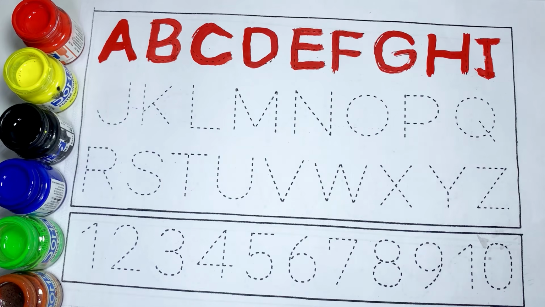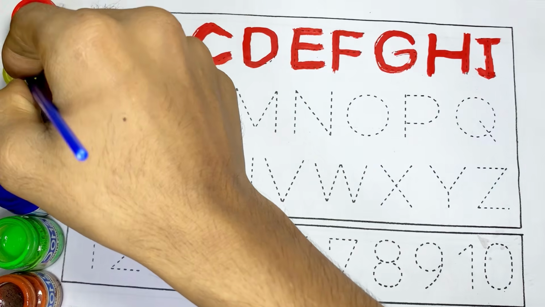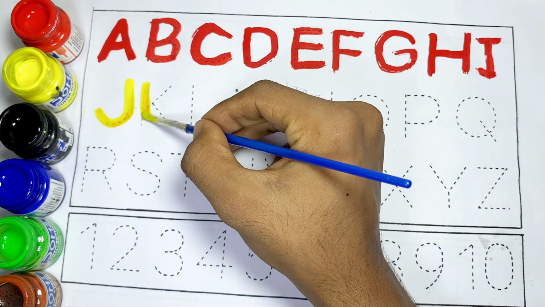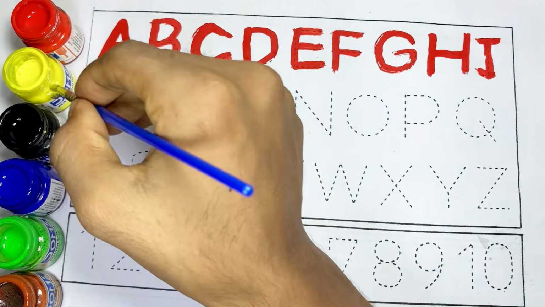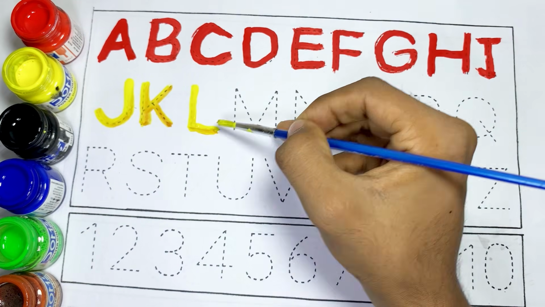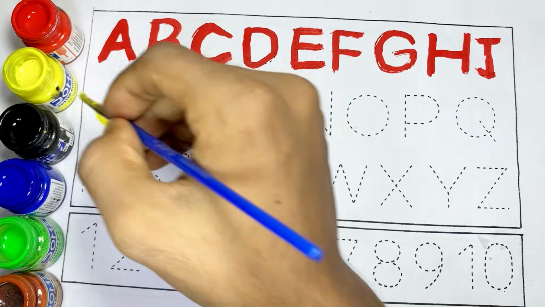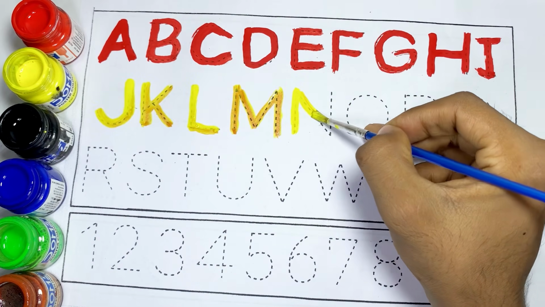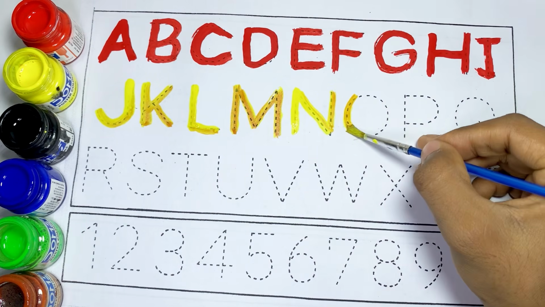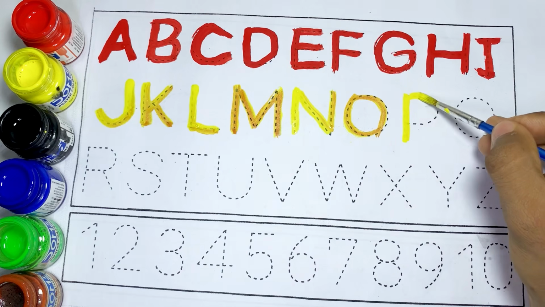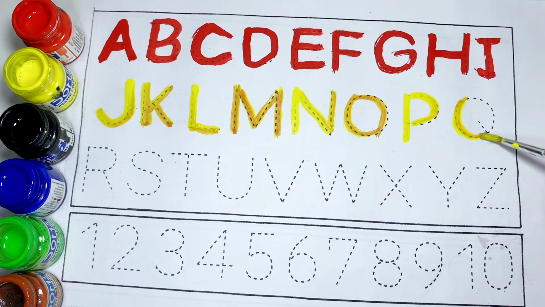Now you draw J and use yellow color. J for joker, K for king, L for lion, M for moon, N for nose, O for octopus, P for parrot, Q for queen.